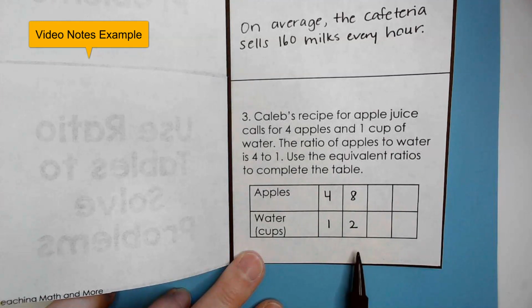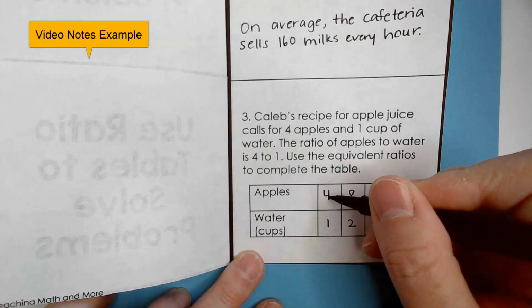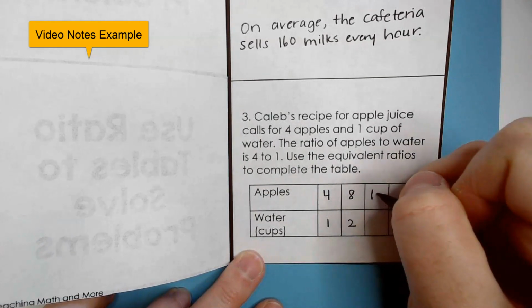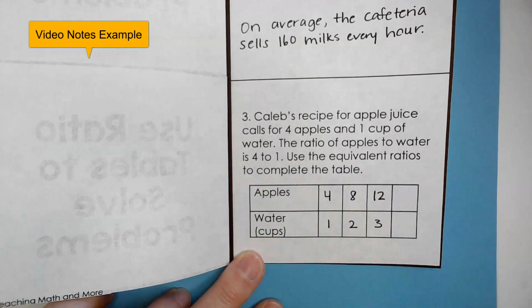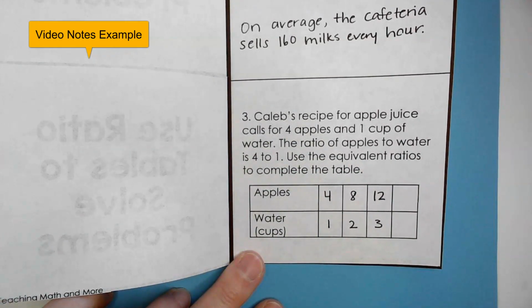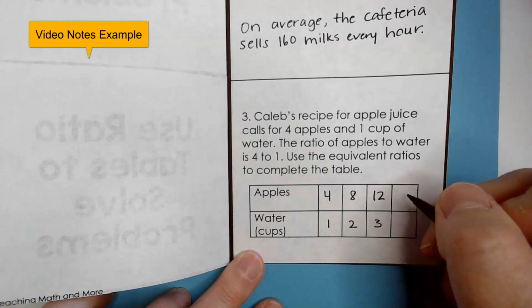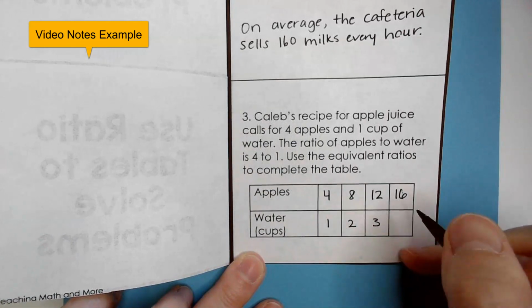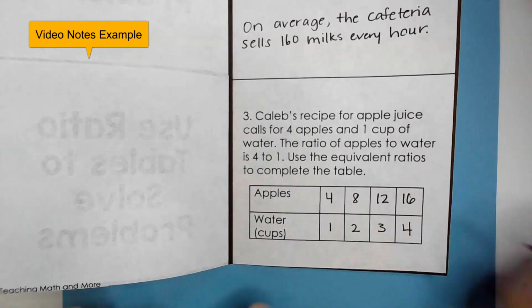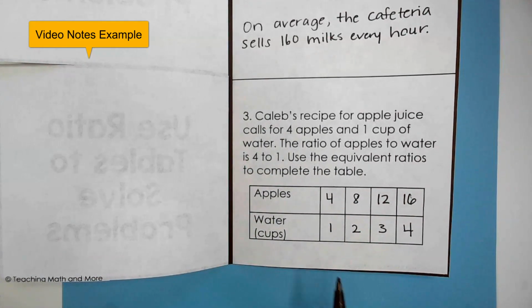So now we have a second equivalent. We go 4 times 3 is 12. 1 times 3 is 3. And for our last equivalent ratio, 4 times 4 is 16. 1 times 4 is 4. Each of these are equivalent ratios to 4 to 1.